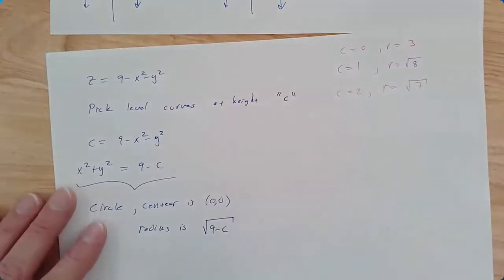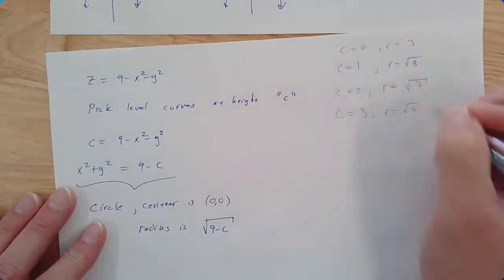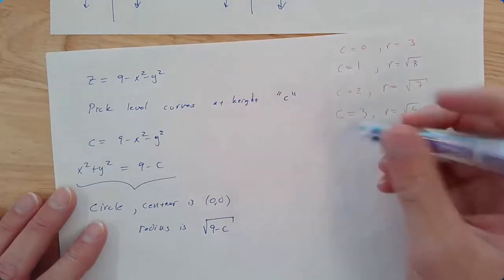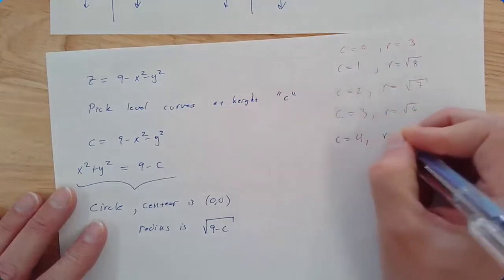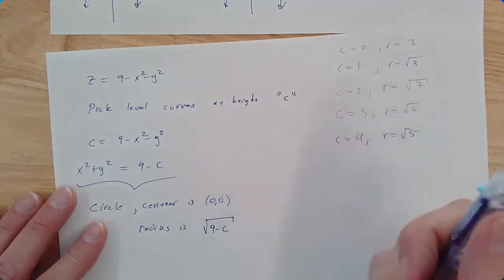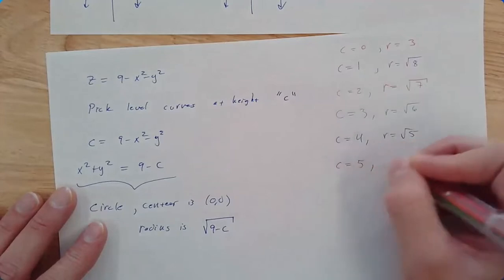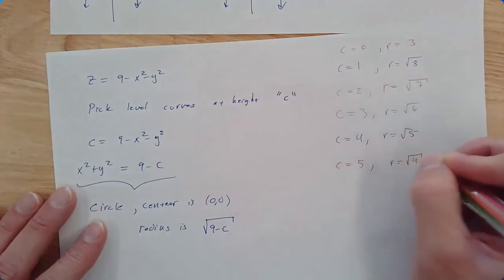And so on, right? I mean, we can keep going. There is a point to this. For C equals 3, the radius is the square root of 6. For C equals 4, the radius is the square root of 5. Finally, a nice one. For C equals 5, the radius is the square root of 4, which is 2.